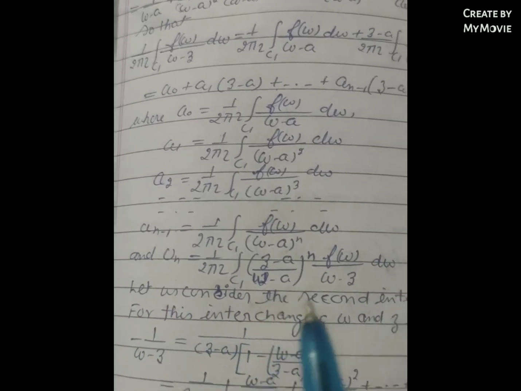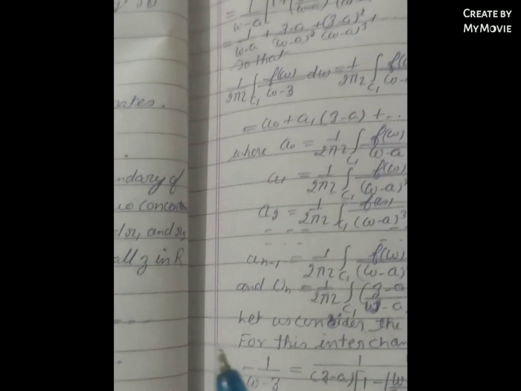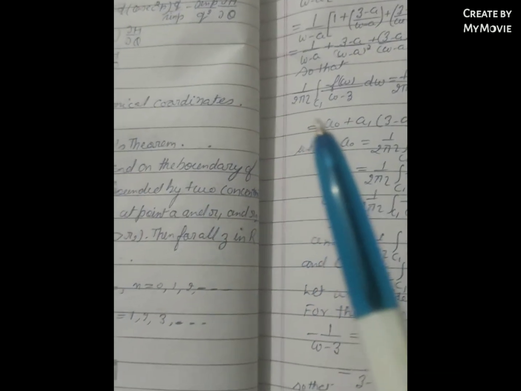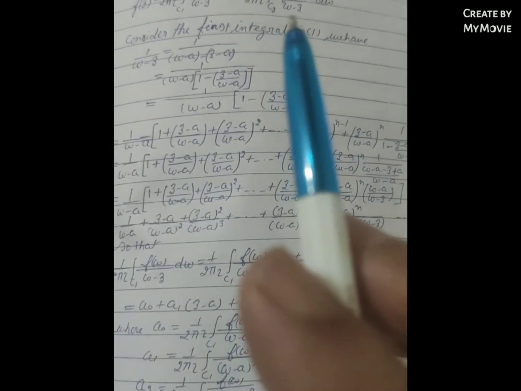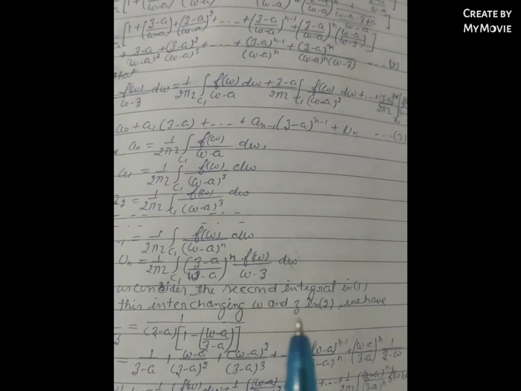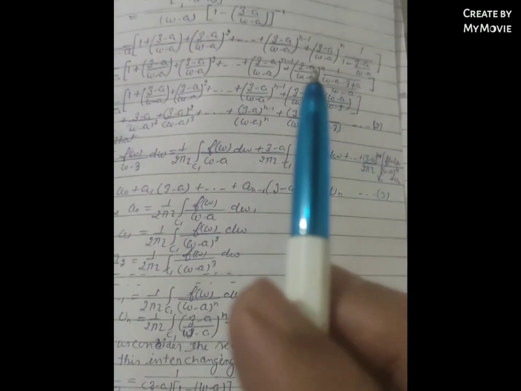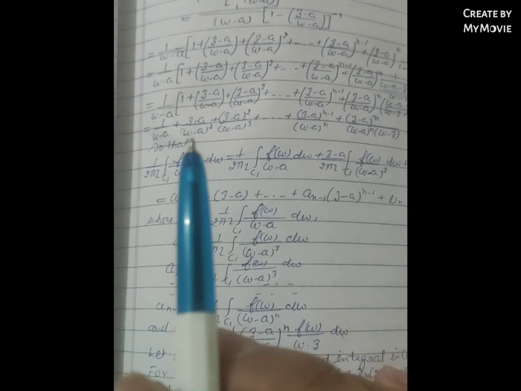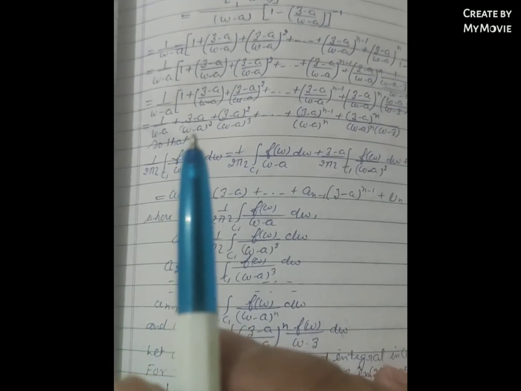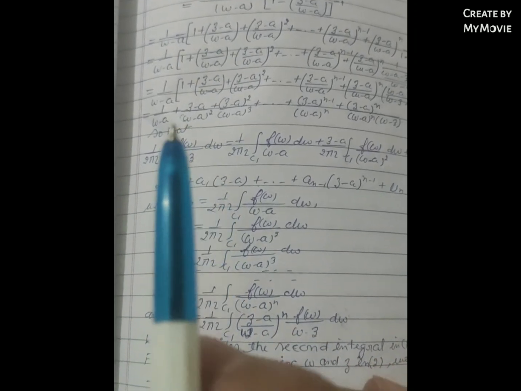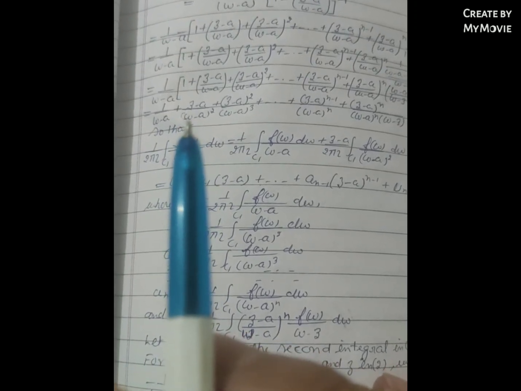Let us consider the second integral now. For this, interchanging w by z in equation 2, in this equation 2 we will replace w by z and z by w.